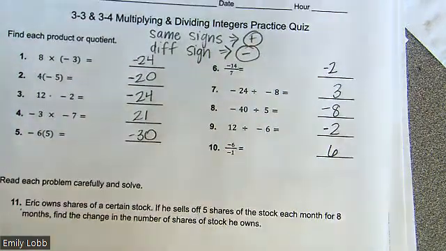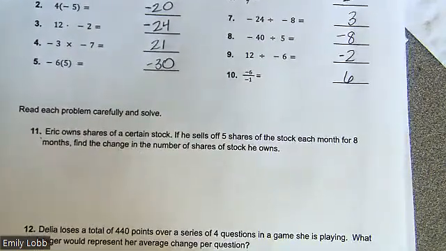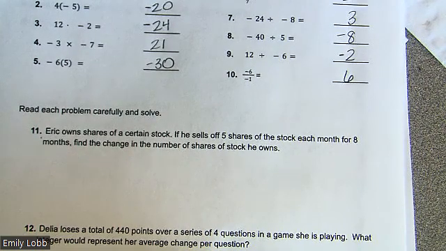Yep, we're almost done. All right, these last two. Eric owns shares of a certain stock. If he sells off 5 shares of the stock each month for 8 months, find the change in the number of shares of stock he owns.